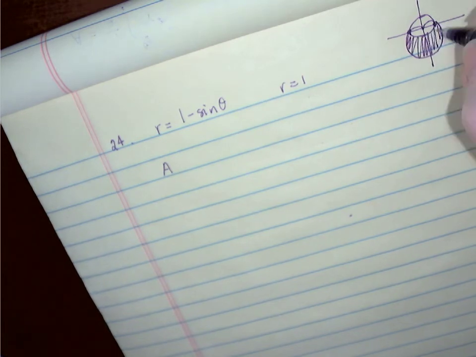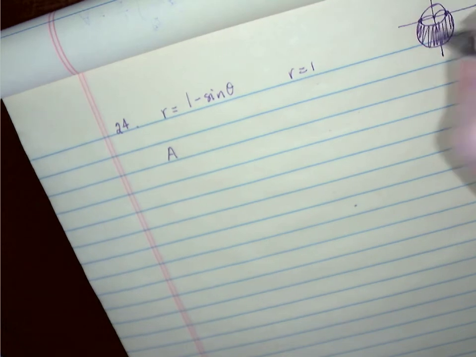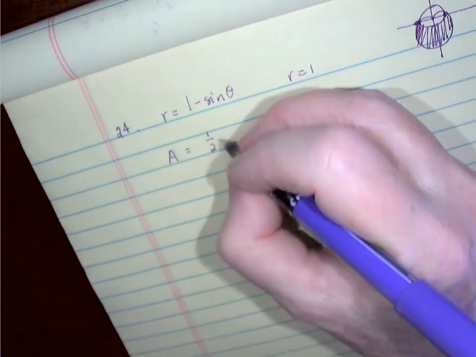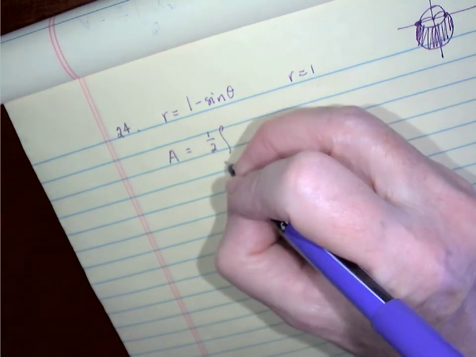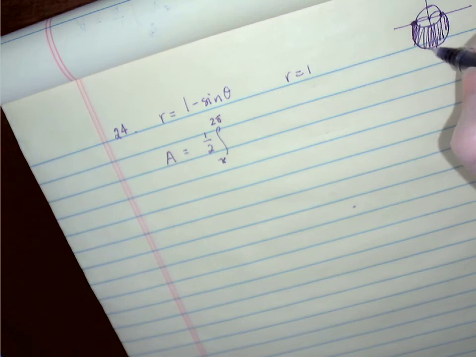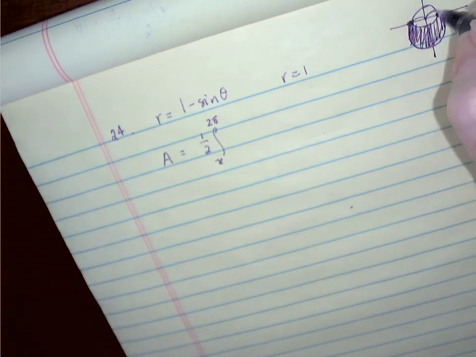I need to figure out what's going on. My theta value over here is going to be pi. So my area is going to go from 1/2, and I'm going to start at pi and go all the way to 2 pi, because that's the region that I need to have my theta run through in order to sweep out this area.